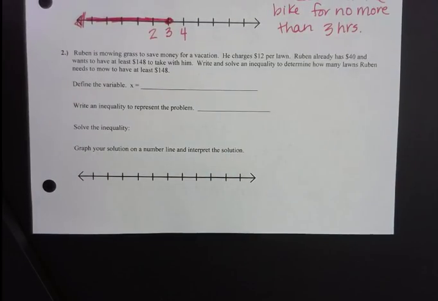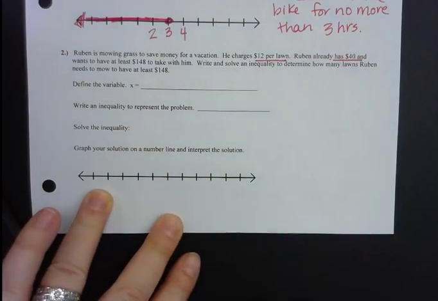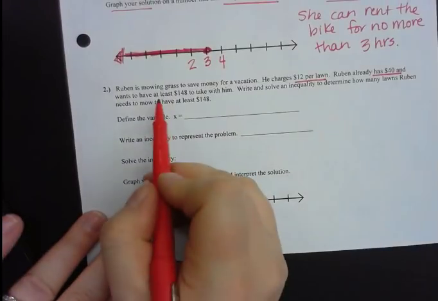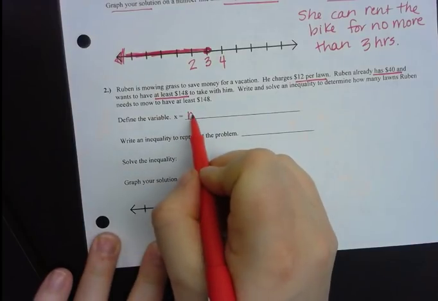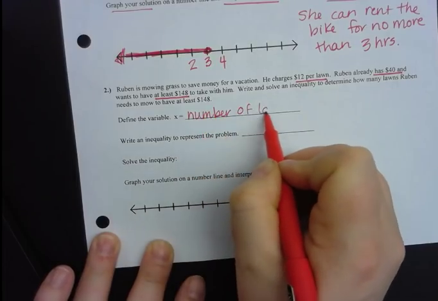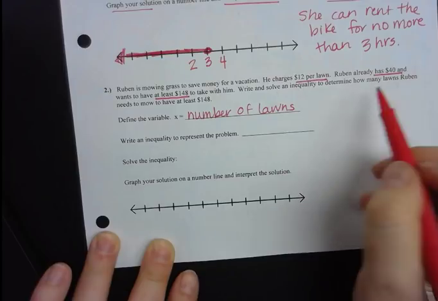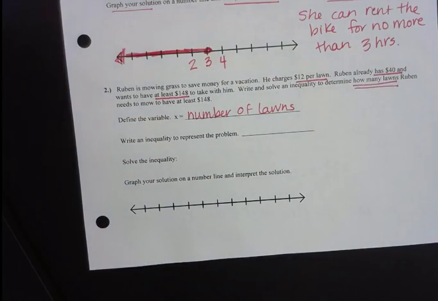Ruben is mowing grass to save money for vacation. He charges $12 per lawn. He already has $40. He wants to have at least $148 to take with him, so that's the minimum he wants. So we know our x is going to be our number of lawns. I know that because in the question it says, how many lawns does he need to mow?